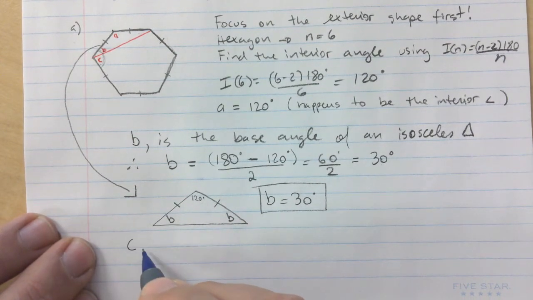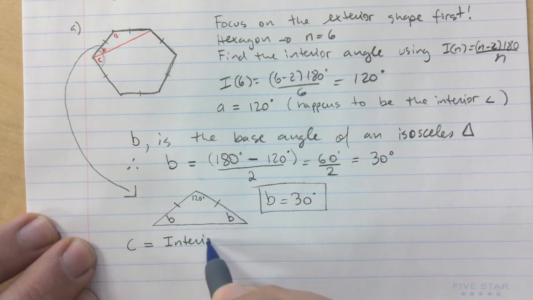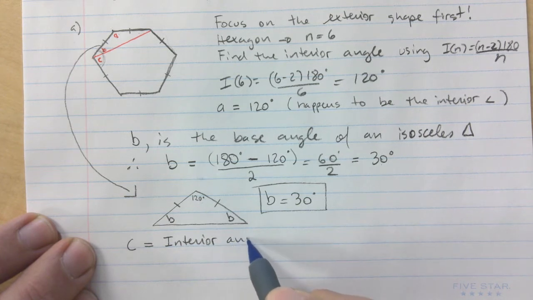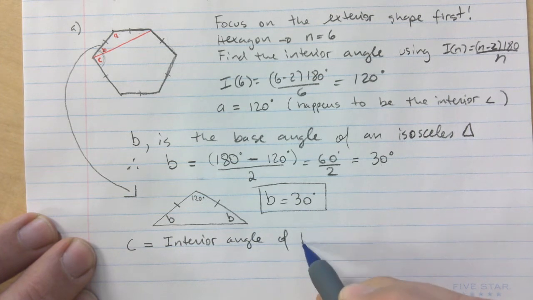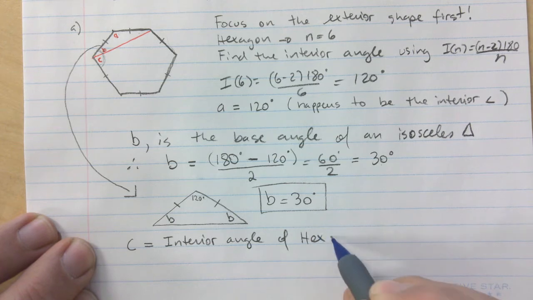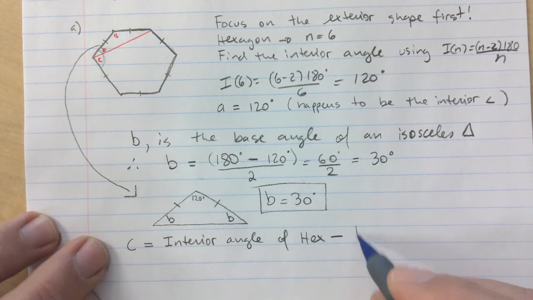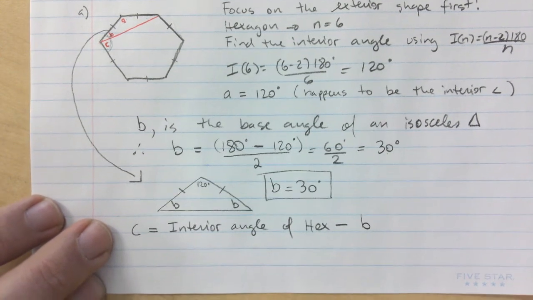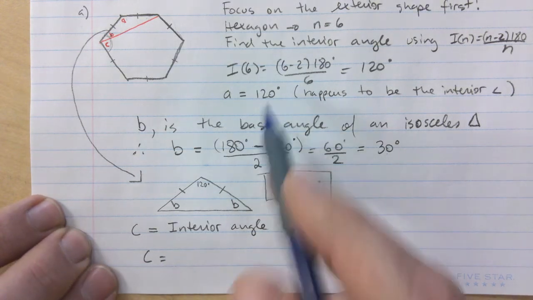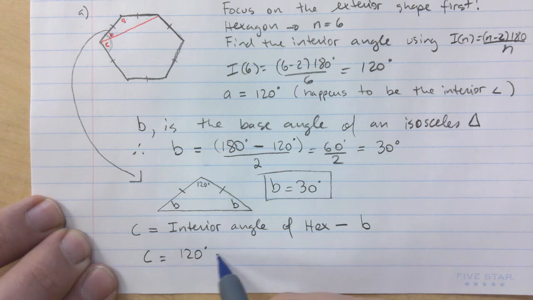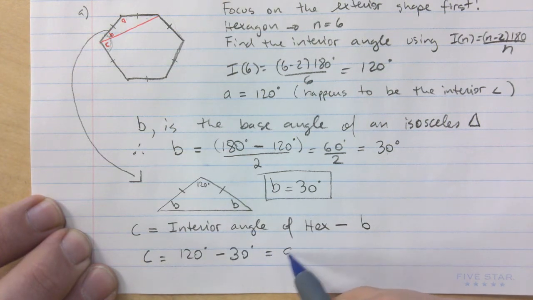And then C is going to be equal to the interior angle of hexagon minus B. So C is going to be, we know that the interior angle of a hexagon is 120 minus 30, and that's 90 degrees.